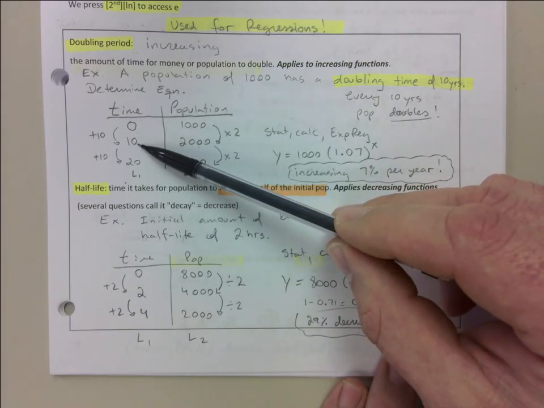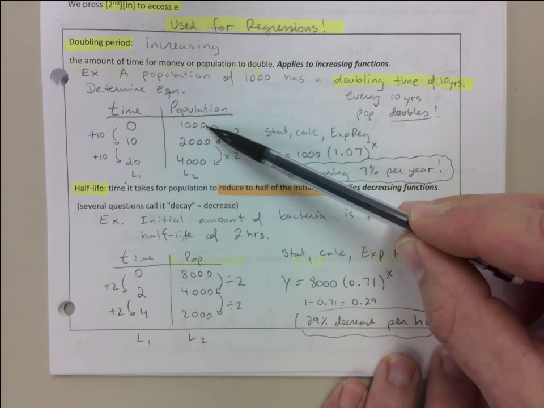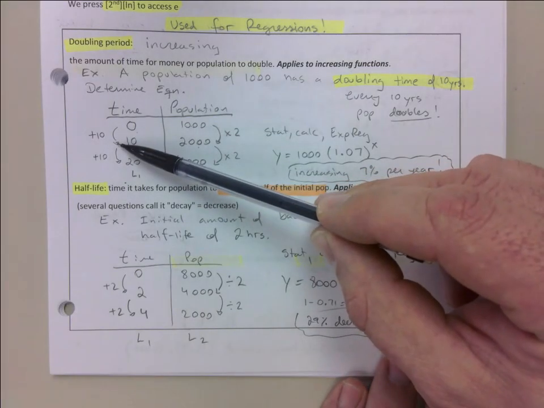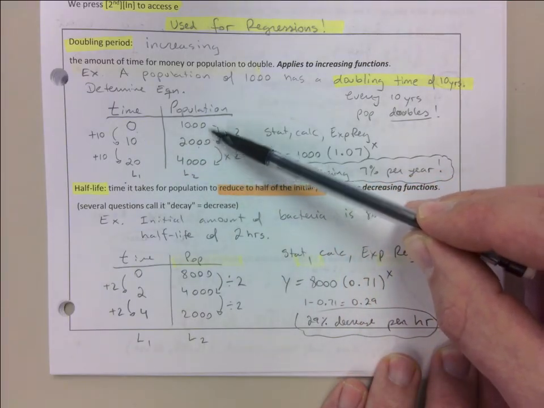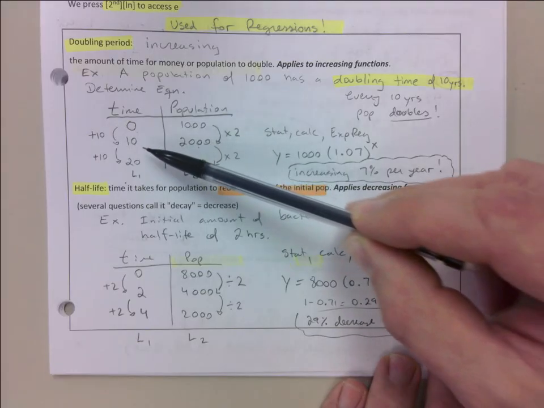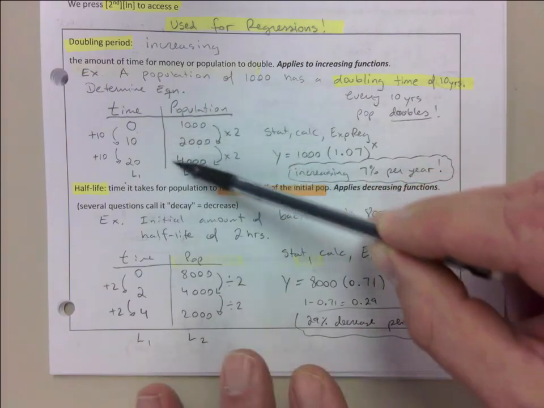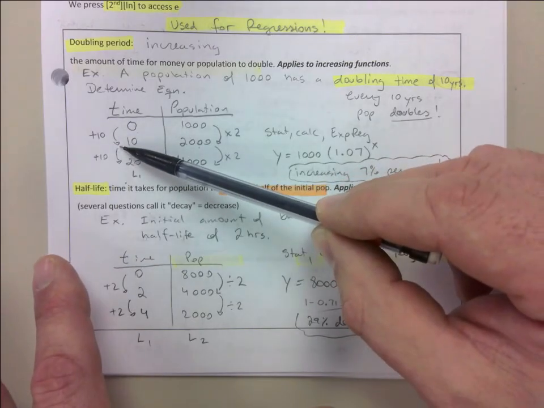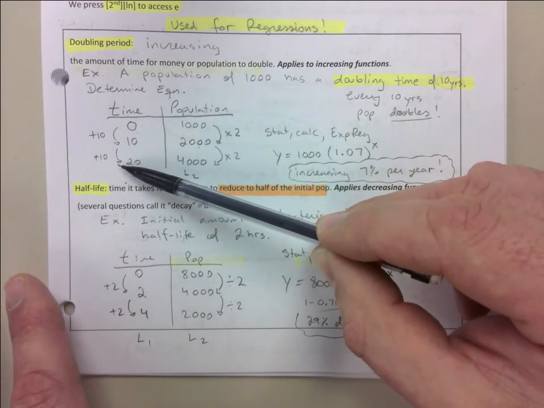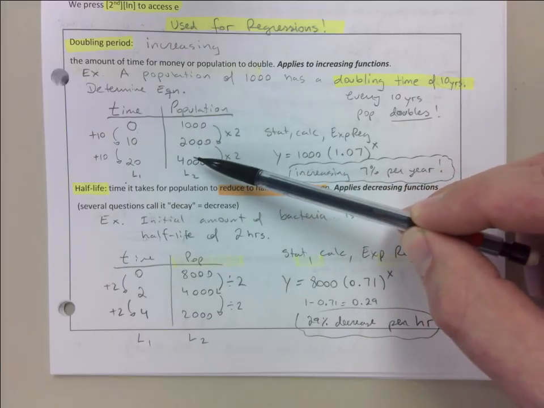So you need to start with 0, okay? 0, 1,000, that's my initial population. 10 years go by, this would be 2,000 because I double. Another 10 years go by, you double the population. So the doubling happens here, not on this side. Here you just go up incrementally by the same amount. Here you're doubling, so you're growing much faster on this side.